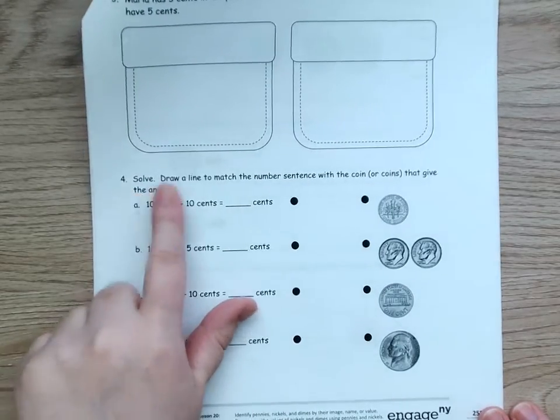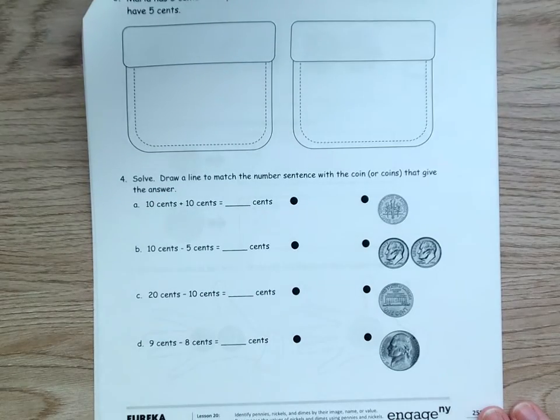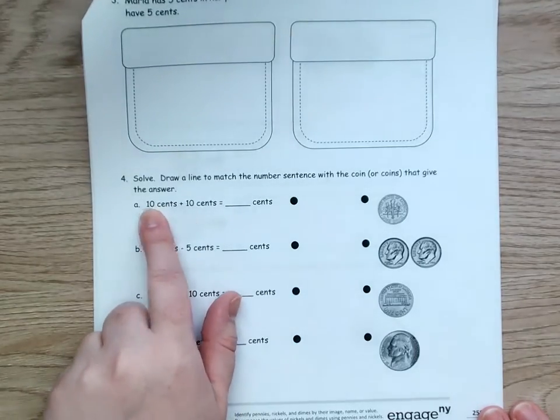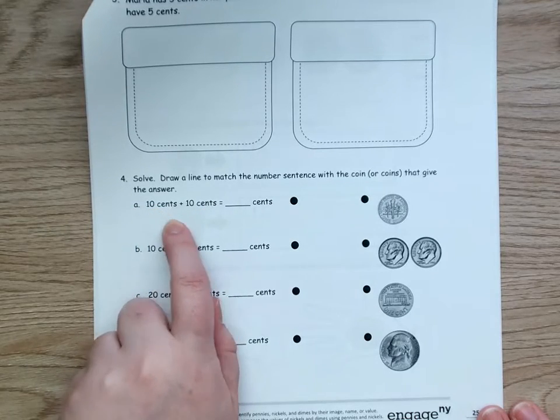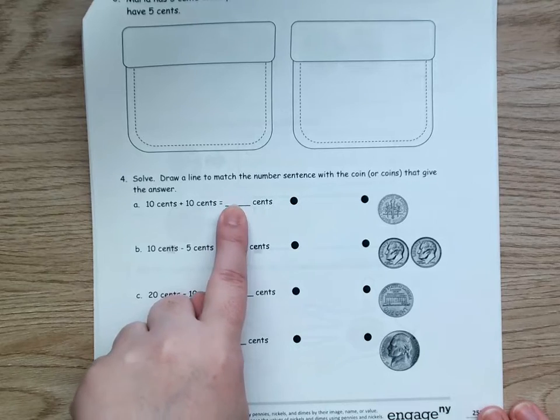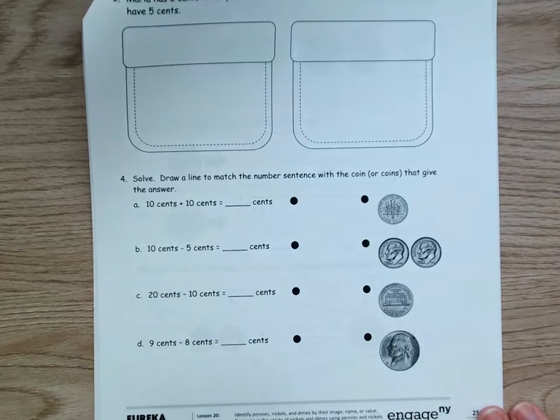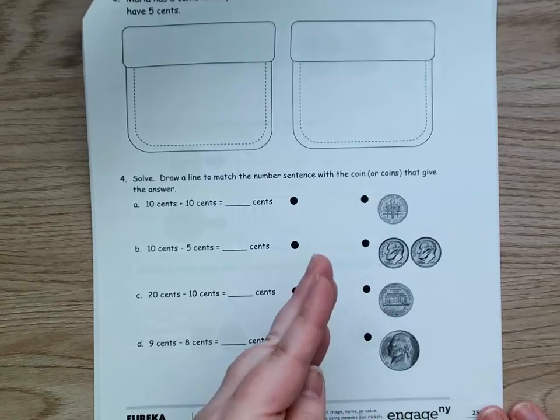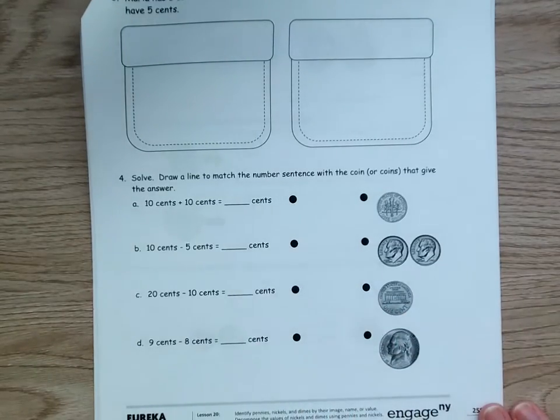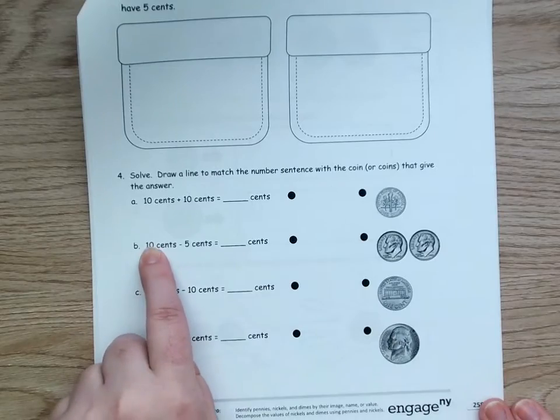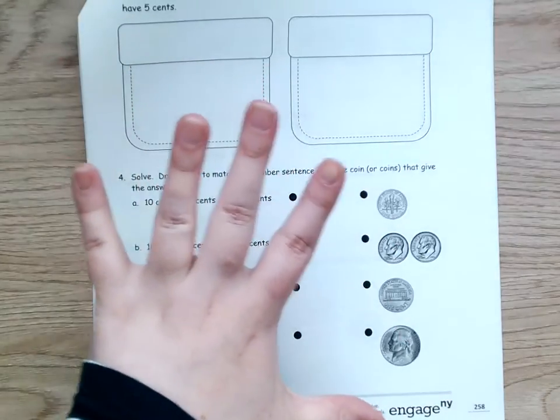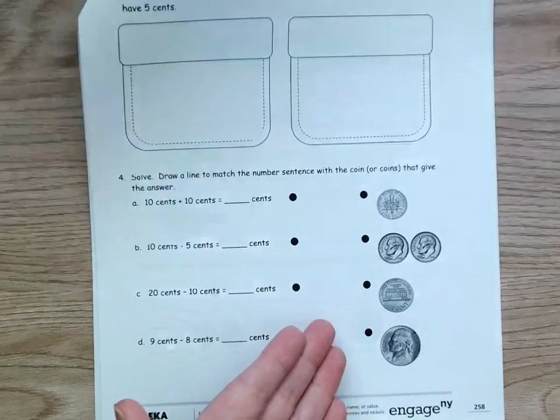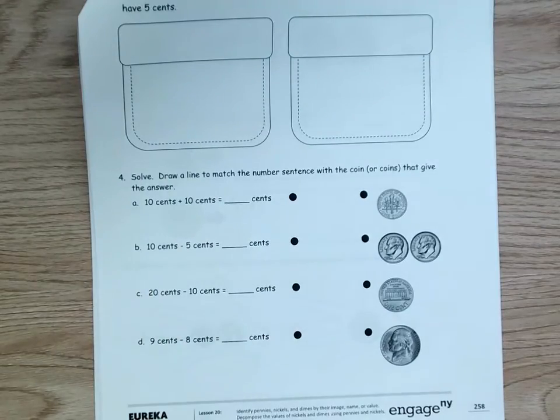Okay? So solve. Draw a line to match the number sentence with the coin or coins that give the answer. So this one's saying a 10 cent plus a 10 cent. Okay, well, we can do that problem. 10 plus 10 is, you find the answer. But then you also need to find the coin that's a 10 cent and a 10 cent. Okay, this one here, we've got 10 cents minus 5 cents. Well, that's an easy problem, right? We've got 10 minus 5. We've got an answer left over. Which coin shows that answer? I want you to keep going, C and D.